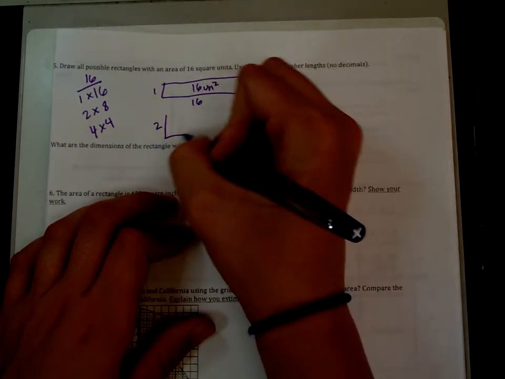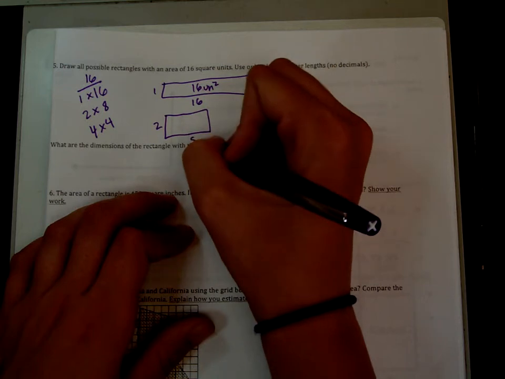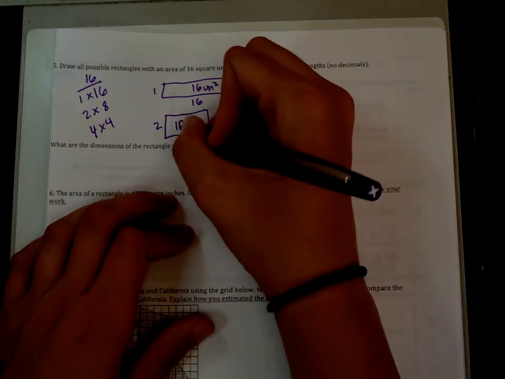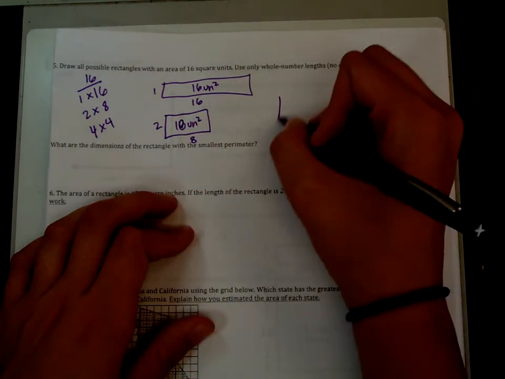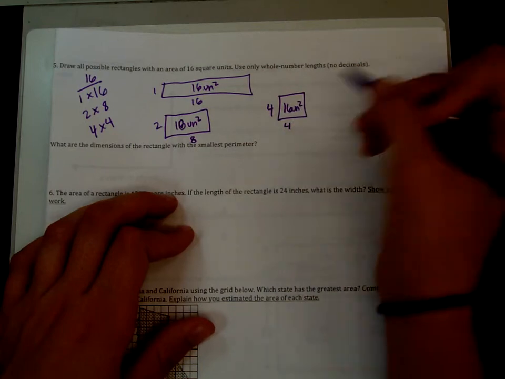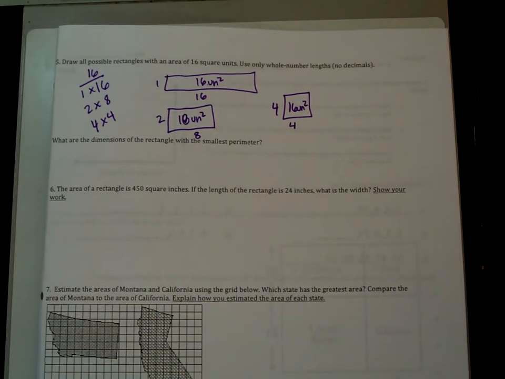2 times 8, area of 16 units squared. And then a square, 4 times 4. What are the dimensions of the rectangle with the smallest perimeter?